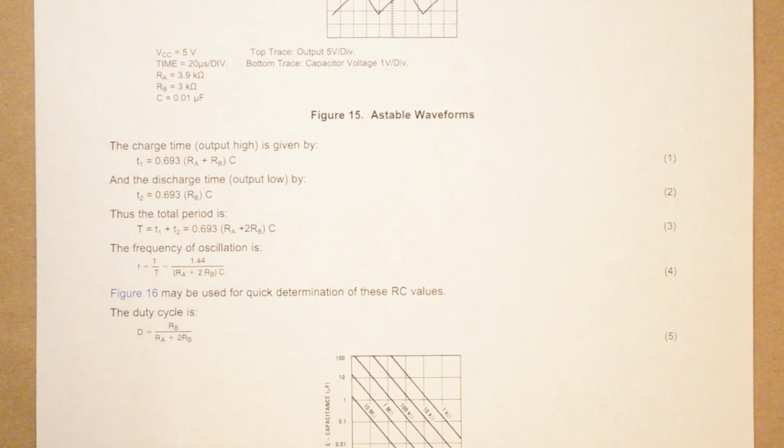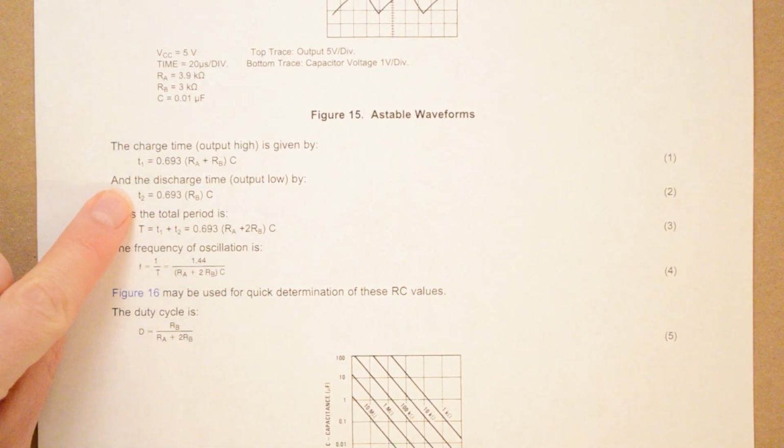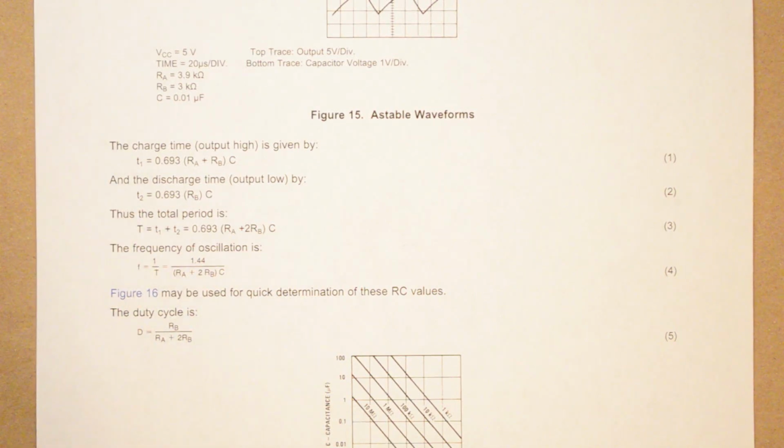It's 0.693 times RA plus RB times C. And if you want to figure out the discharge time, or the output low of the 555 timer, then this formula here that says T2 equals 0.693 times RB times C will work. So we're going to look at why these formulas exist, and why they exist in the form that they do.